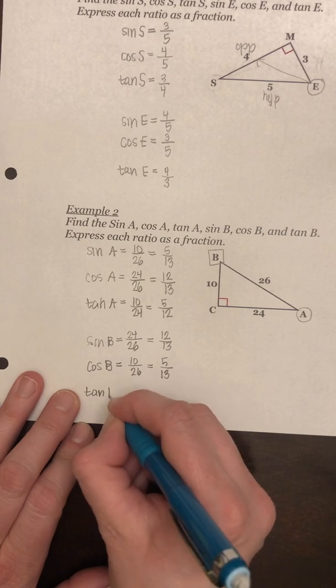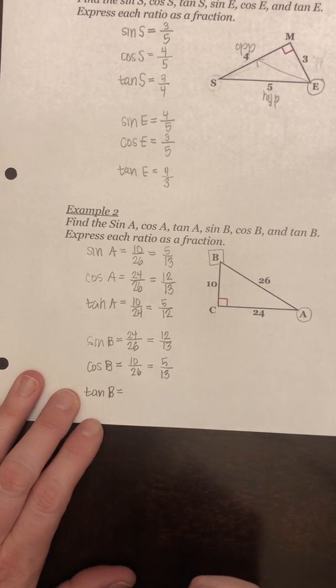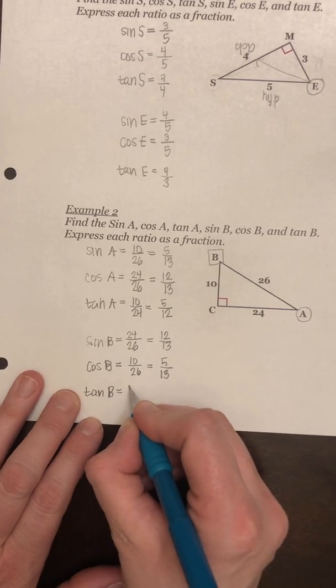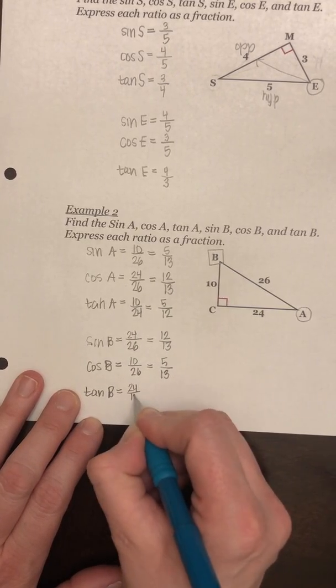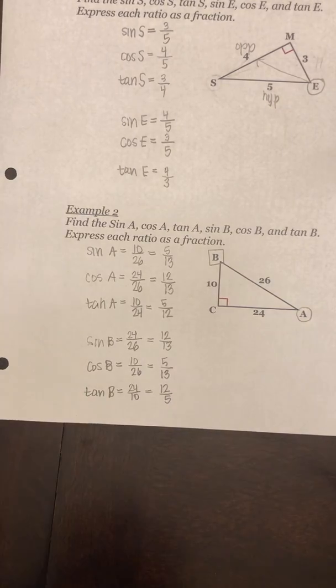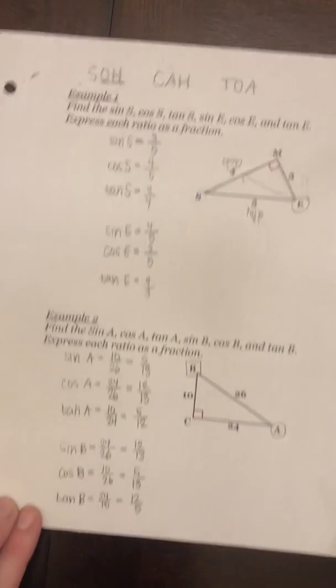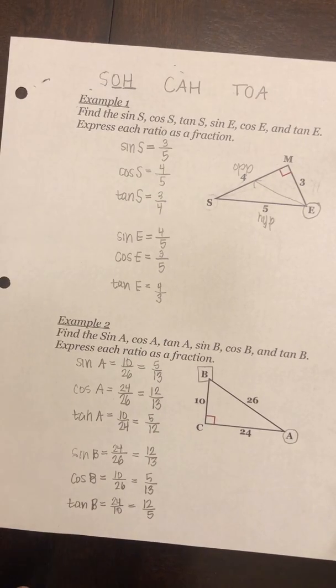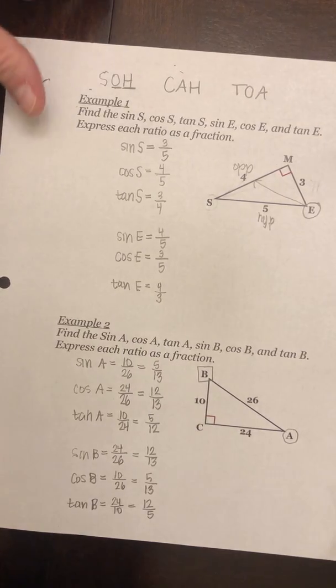And last one, tangent of B. This is where I want opposite over adjacent, so I'm going to do 24 over 10, and that reduces to 12 over 5. So hopefully you feel like SOHCAHTOA is pretty easy. You just have to be able to identify those 3 sides: opposite, adjacent, and hypotenuse.